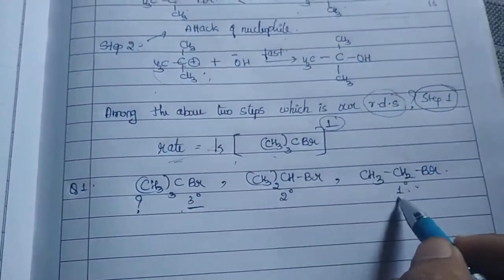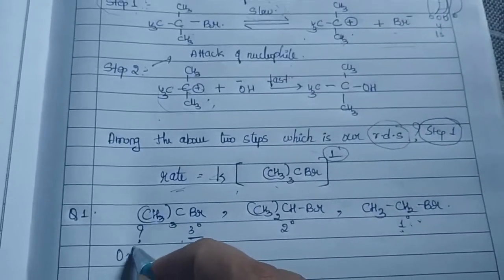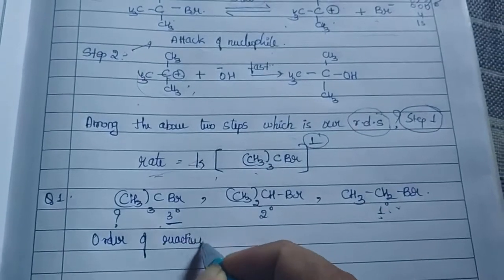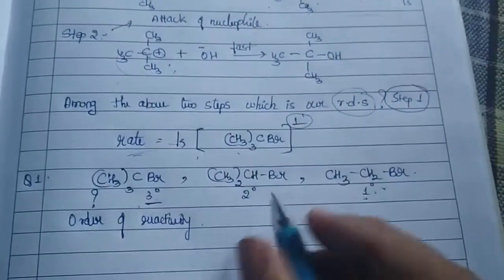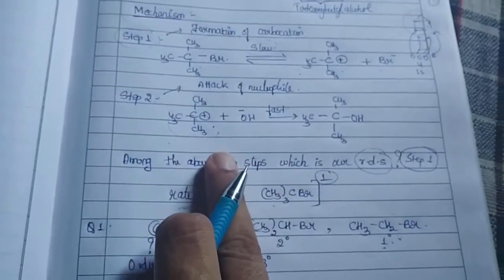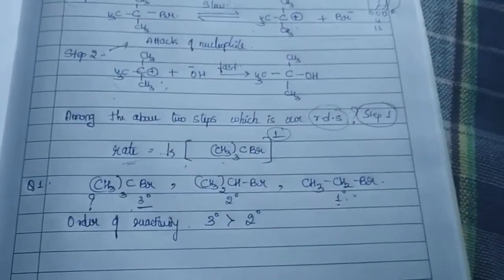So now when you are talking about these three types of the carbocation, the order of reactivity: which happens faster? First is our tertiary. It will be first undergoing your SN1. After tertiary, we have our secondary.